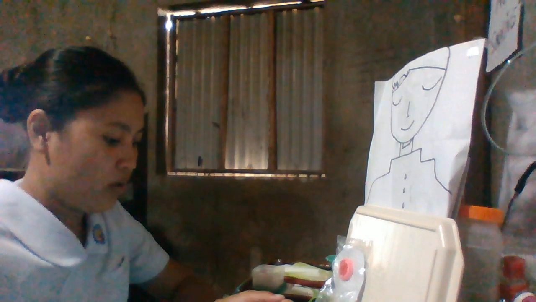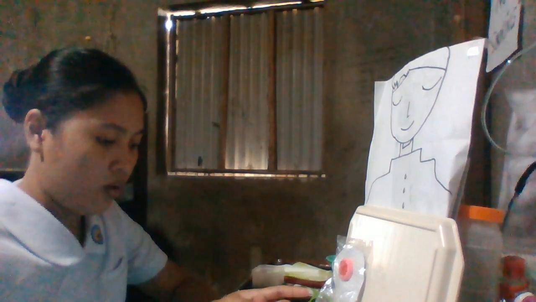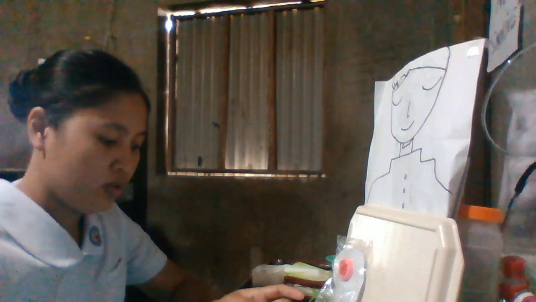And for documentation, we need to chart what type of pouch we are using and the skin barrier applied in the nurse's notes. Afterwards, we have to record the amount and the appearance. The appearance is red and fluent in the pouch.